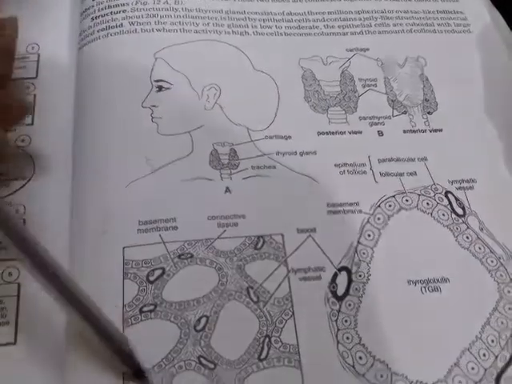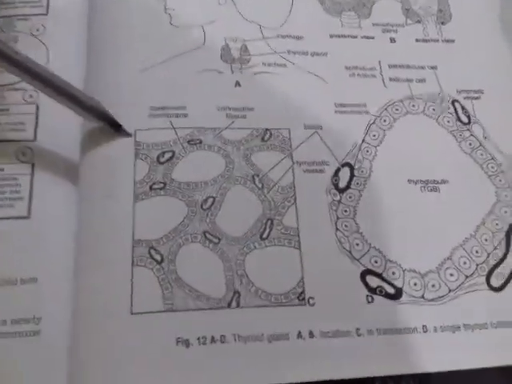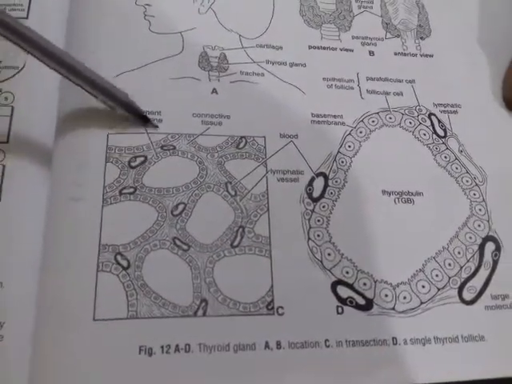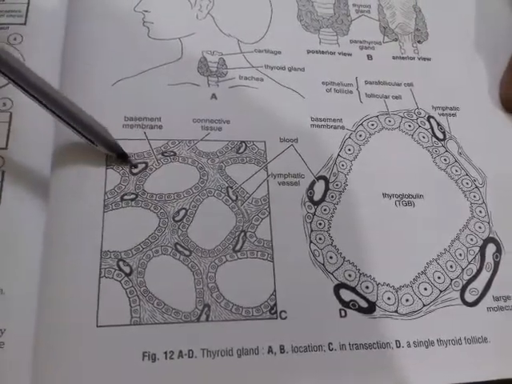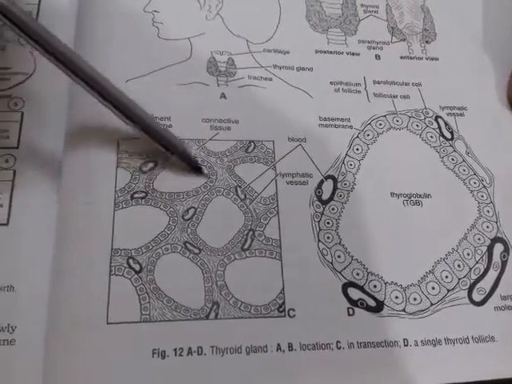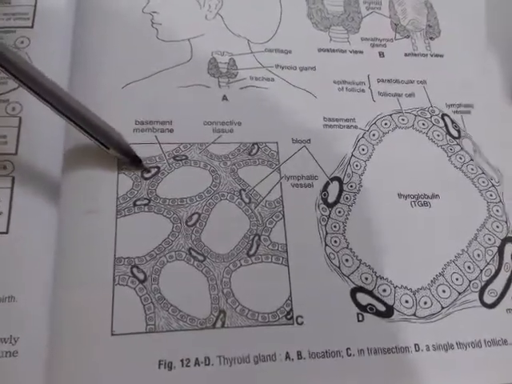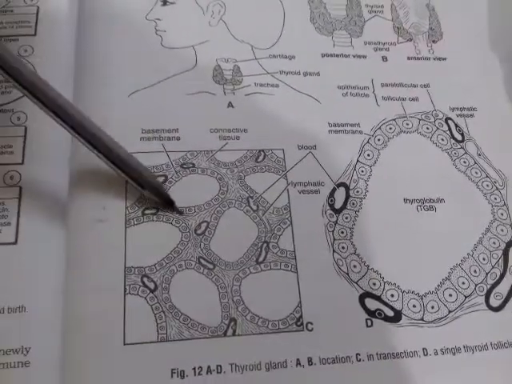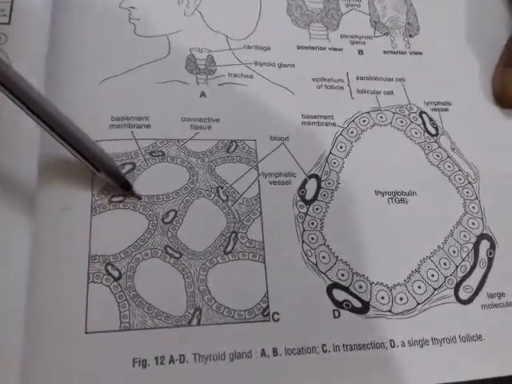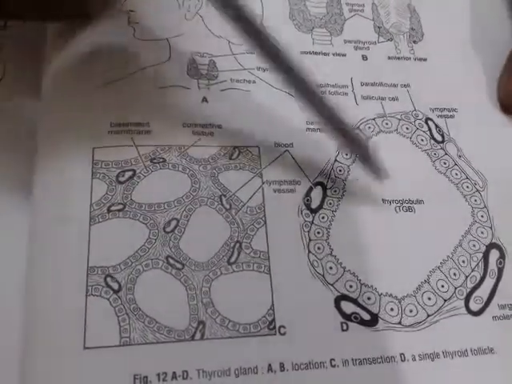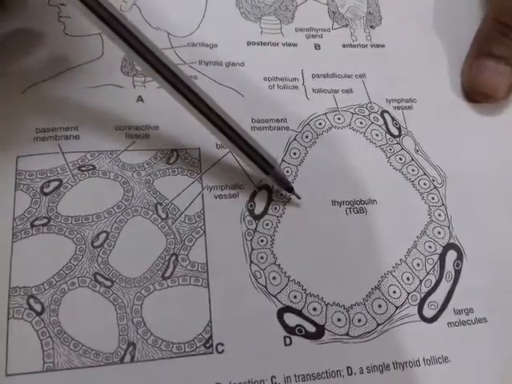If you see the TS of the thyroid gland, it looks like this, that there is a basement membrane and there are certain types of cells, epithelial cells, lining what we call the epithelium of the follicle. These cells are called the follicular cells, and these epithelial cells secrete a hormone which is called thyroglobulin.